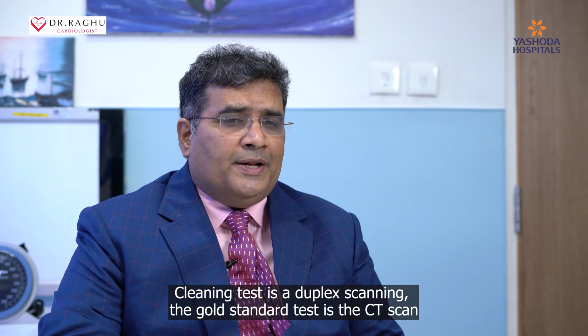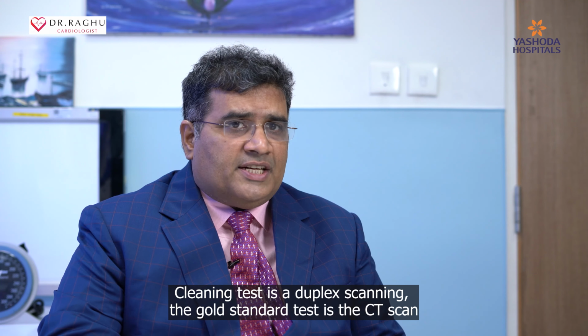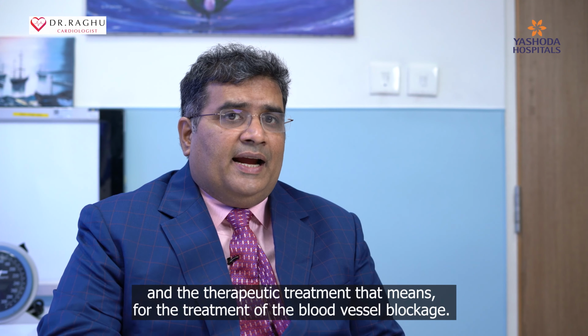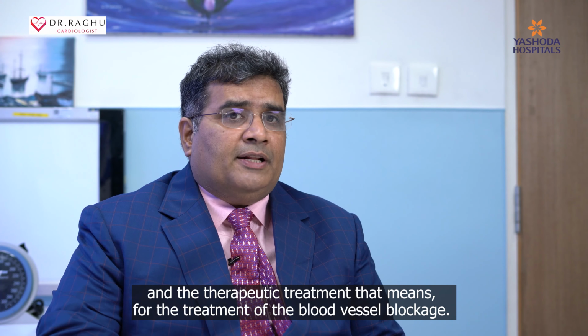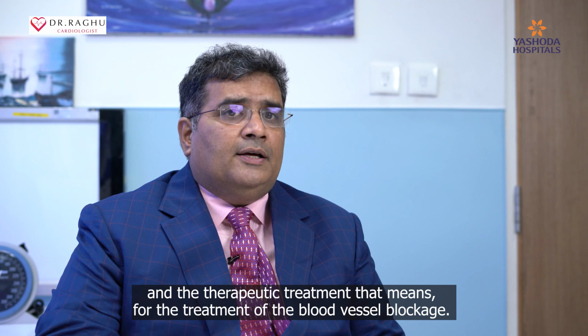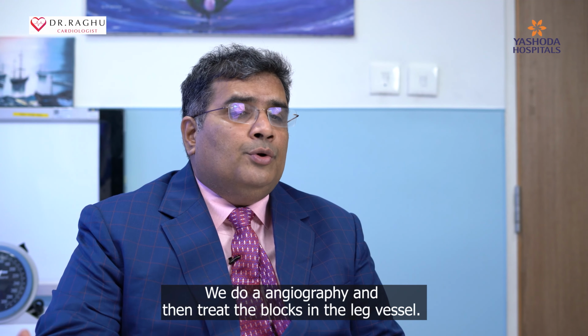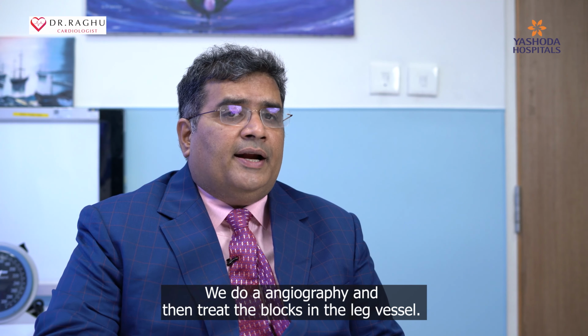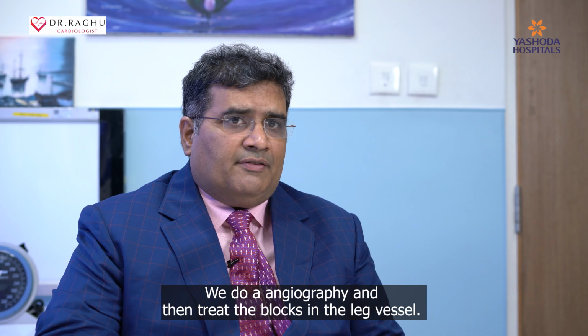Screening test is a duplex scanning, the gold standard test is the CT scan, and the therapeutic treatment, that means for the treatment of the blood vessel blockade, we do an angiography and then treat the blocks in the leg vessel.